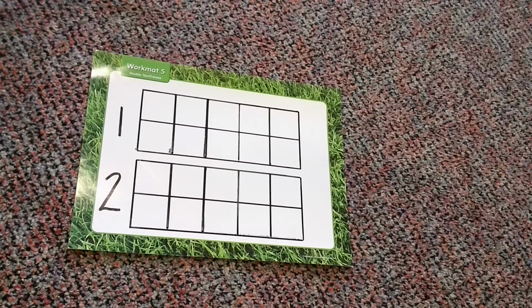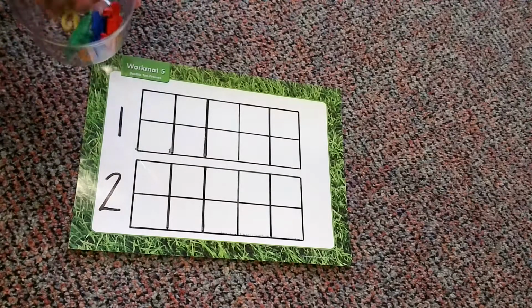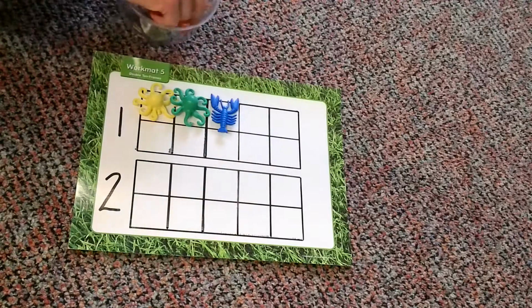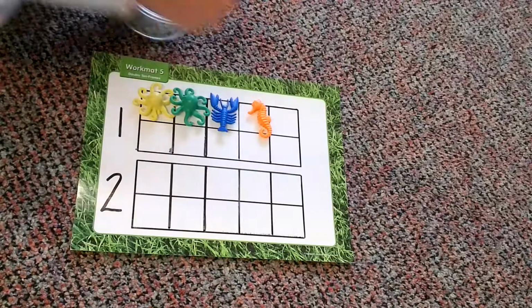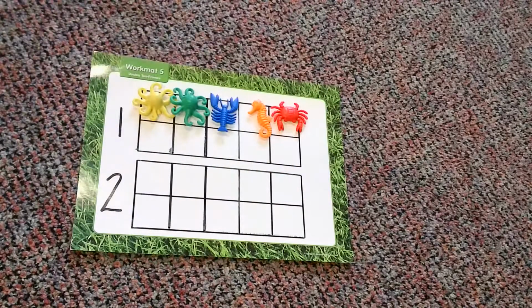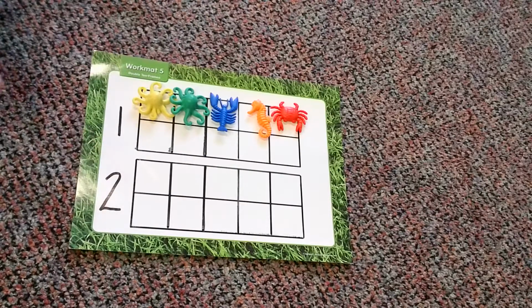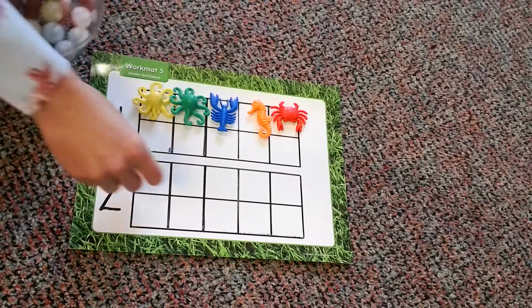My first container has, and let me put them down for you to show you, there's some sea creatures here. Now I'm not done yet because I still need to put my items for my second container here.